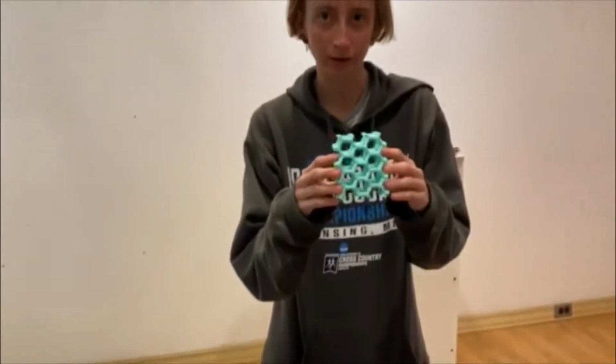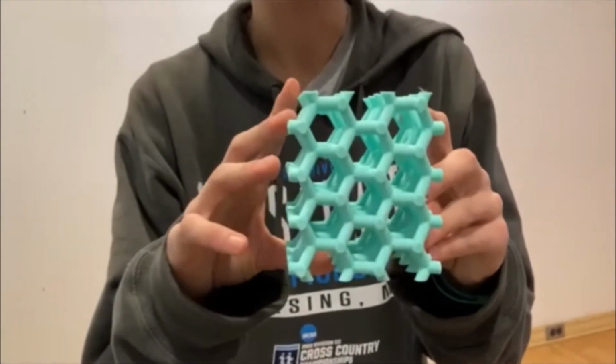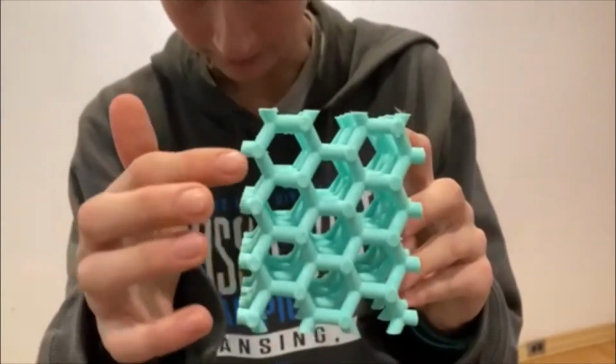Hi, I'm Rachel, and this is my Project A, where I talked about ice 9. So here you can see the regular structure of ice that you find in your everyday life. And you can see it's hexagonal in shape.